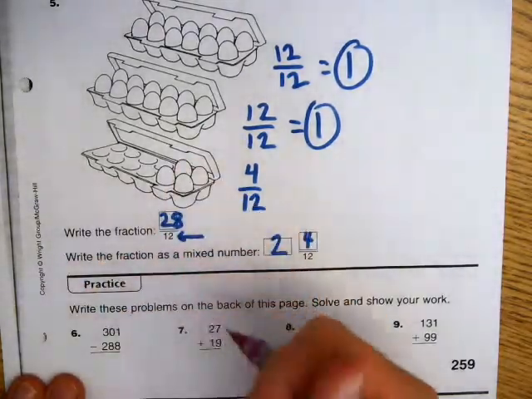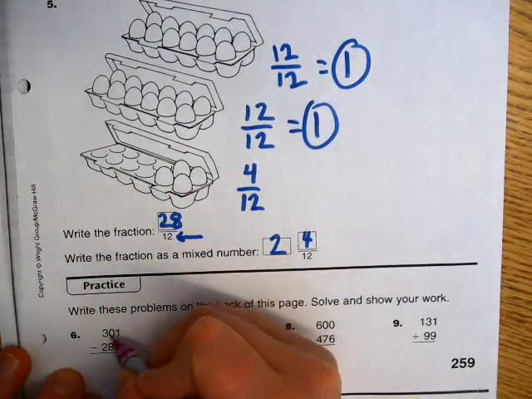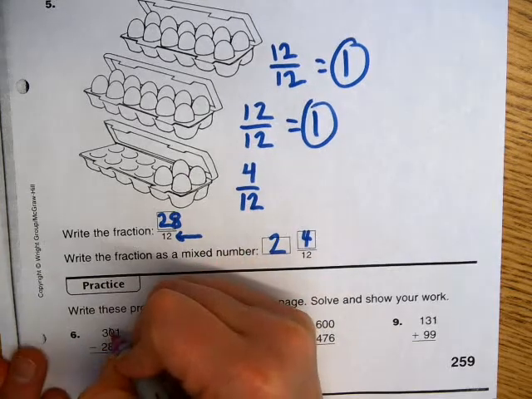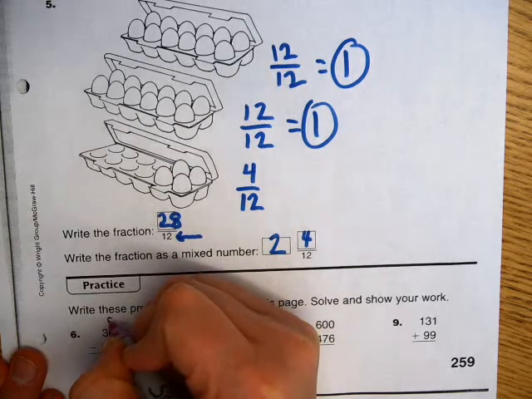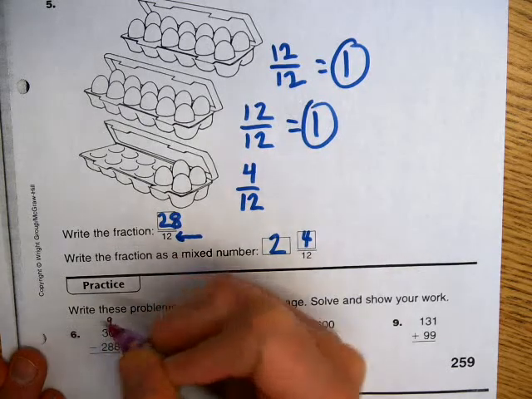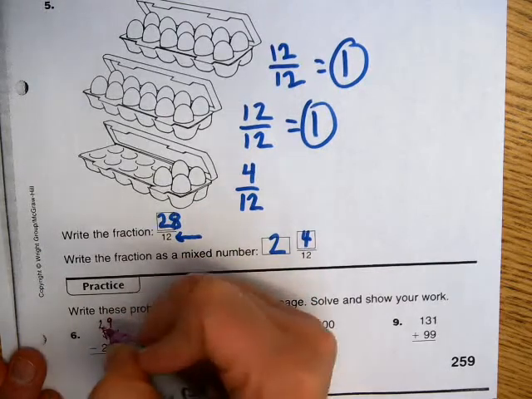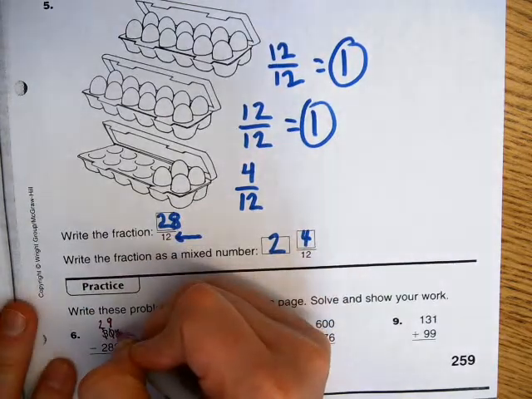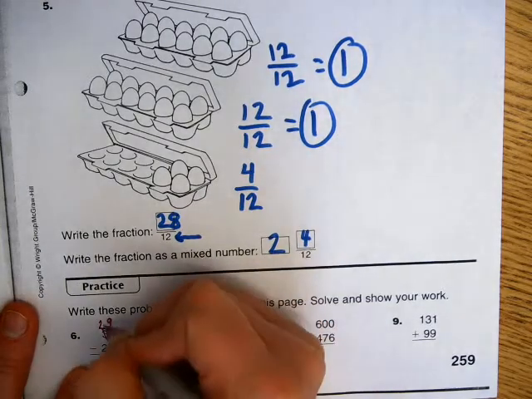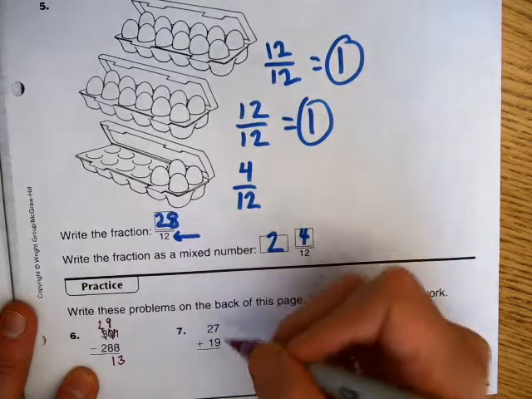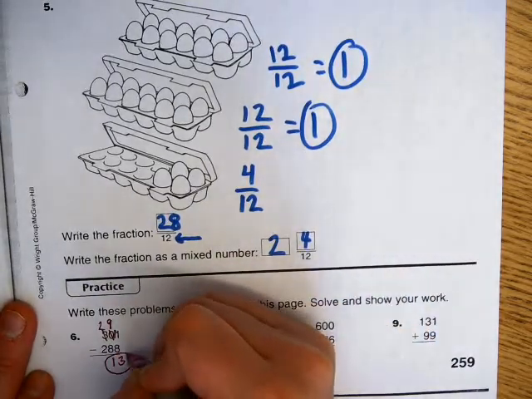So 301 minus 288 is going to be 1 minus 8, we can't do it, so we're going to have to borrow from here. So that's going to be a 9, because we're borrowing across the 0, and that's going to be a 2. Alright, so we'll put this 1 here. 11 minus 8 equals 3. 9 minus 8 equals 1. Alright, and then 2 minus 2 is 0. So the answer to number 6 is 13.